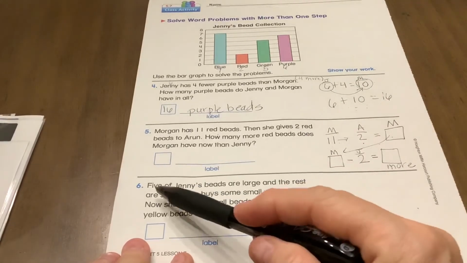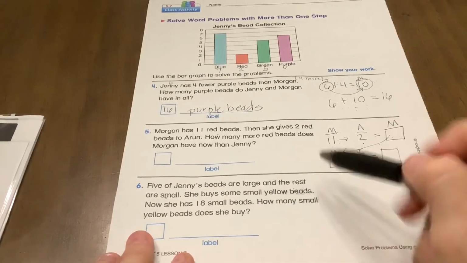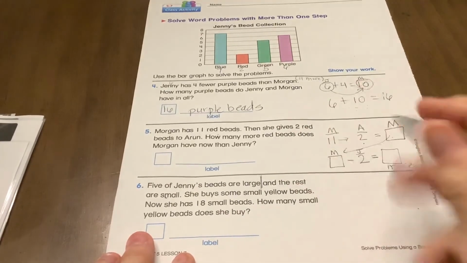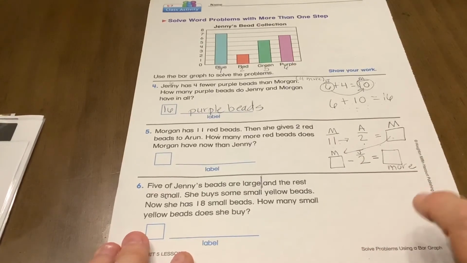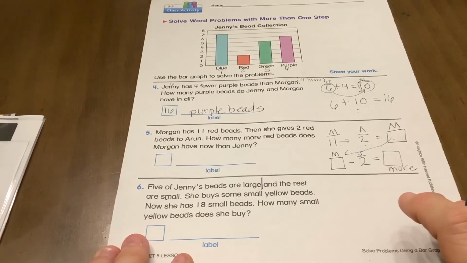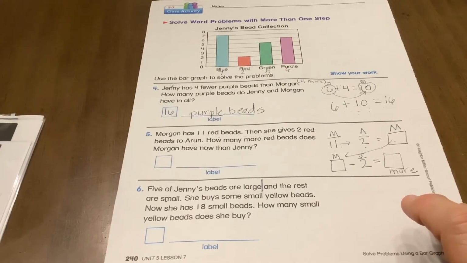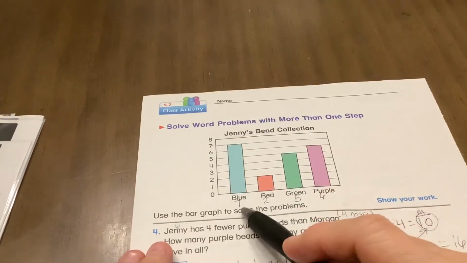So let's start back at the beginning. 5 of Jenny's beads are large. All right, let's stop right there. In order to figure out how many beads Jenny has that are small, we need to find out how many beads Jenny has altogether. So it's a good thing we wrote our numbers here, right?